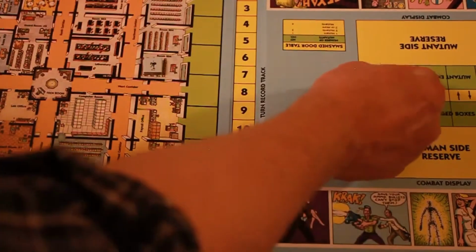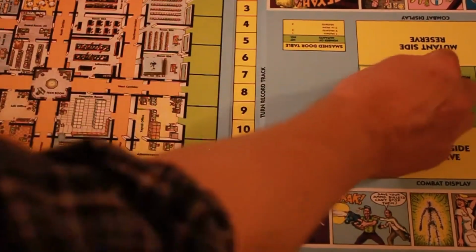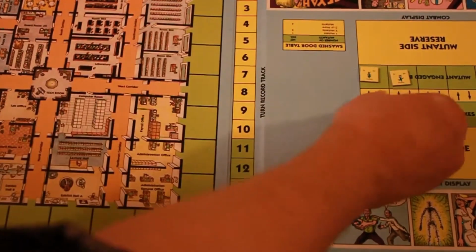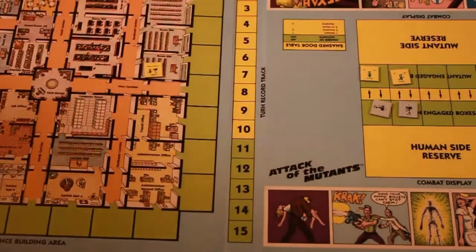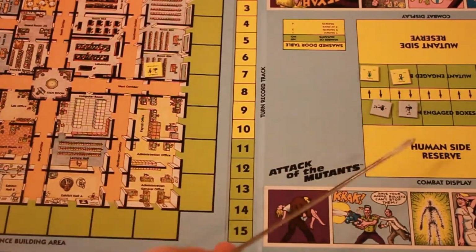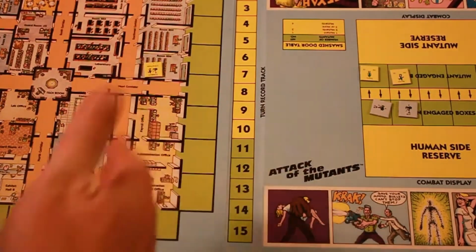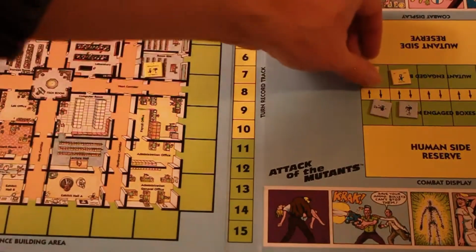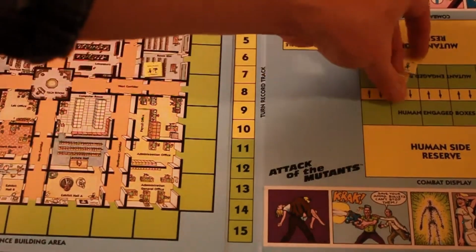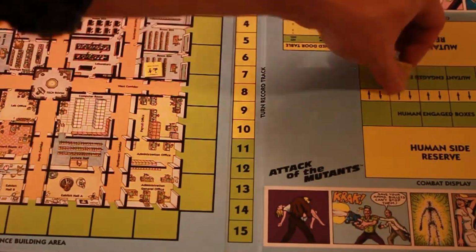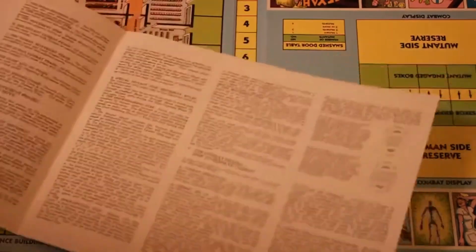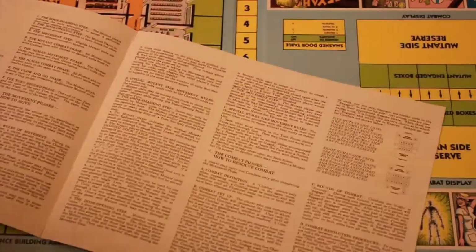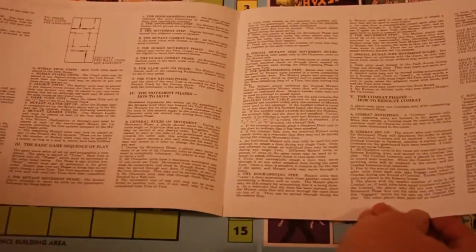Combat, mutants attacking the humans or the humans attacking the mutants: you set them up on this battle space. You indicate what room you're taking them from. You roll the dice until the battle is resolved and one side is either totally gone or both sides are gone. You do each turn until a battle is totally resolved in that space. And then you can also have reserve units. They would only come in if your side gets kind of dissipated.